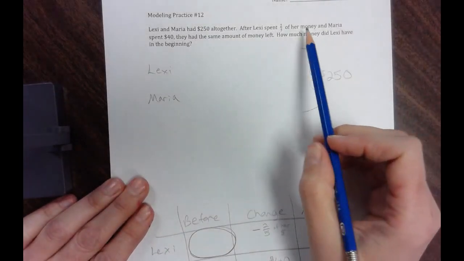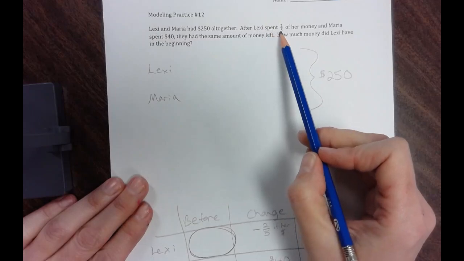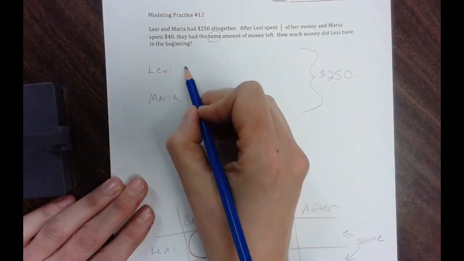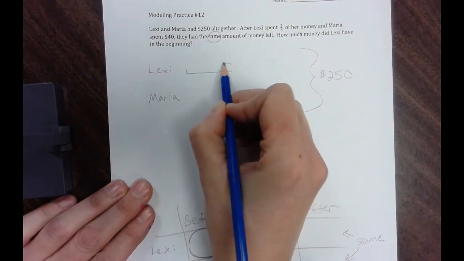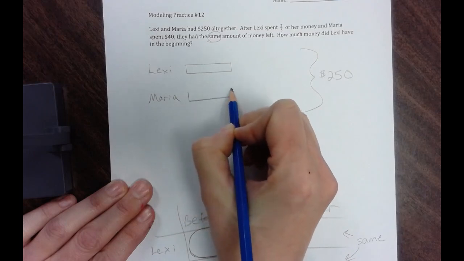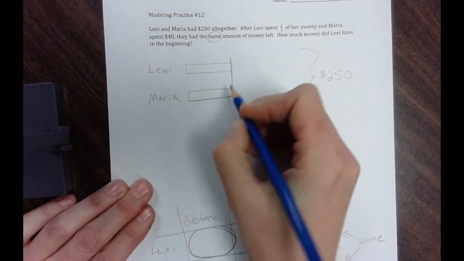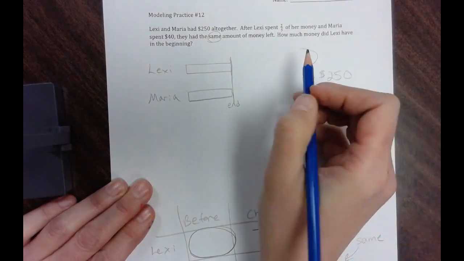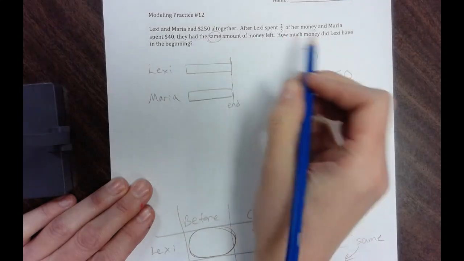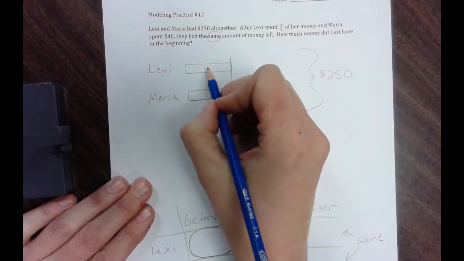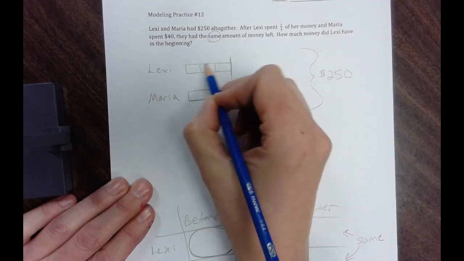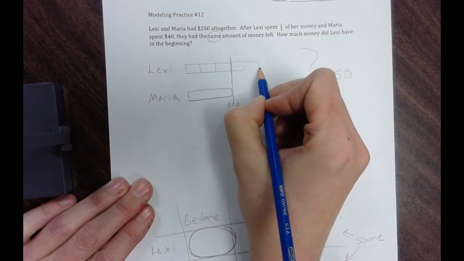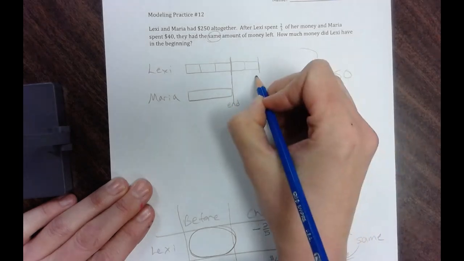Now I'm going to reason that I'm always going to stick with what's the same. So at the end, they had the same. I'm going to make this what they had at the end. So this is the end, and it's the same length. But in order to get here, Lexi spent 2/5 of her money, so she must have had 3/5 of her money left. I'm going to make 3. And then the other 2/5 must be here. This is what she started with. This was before.